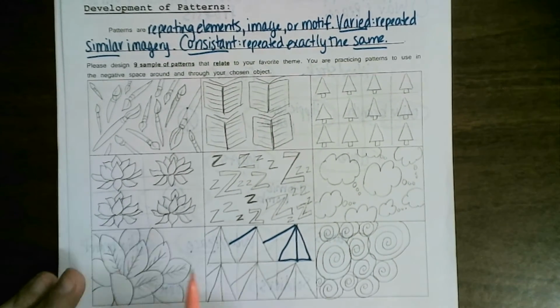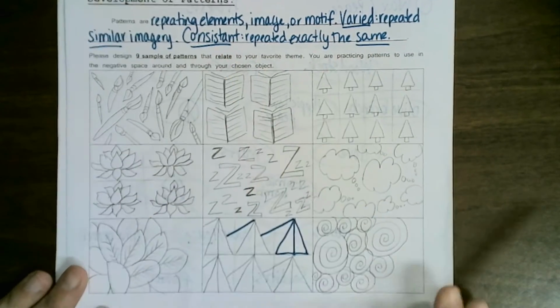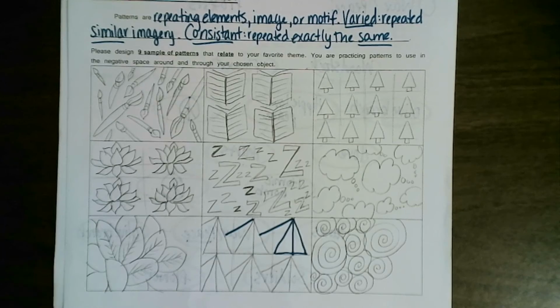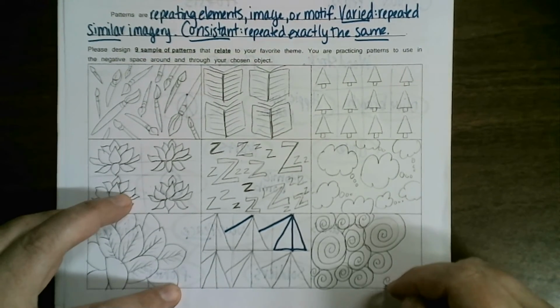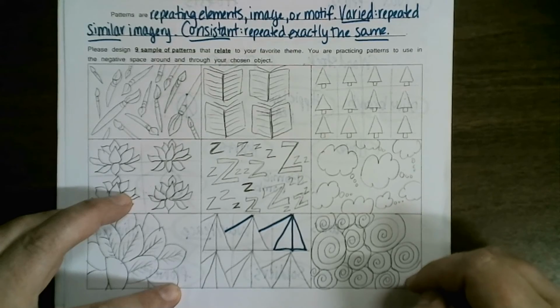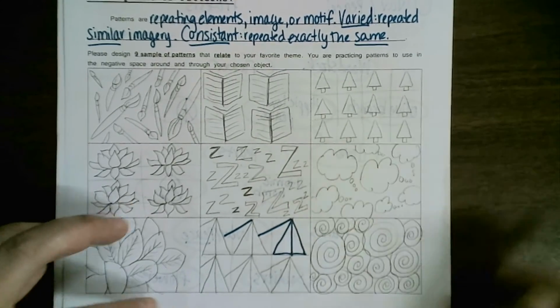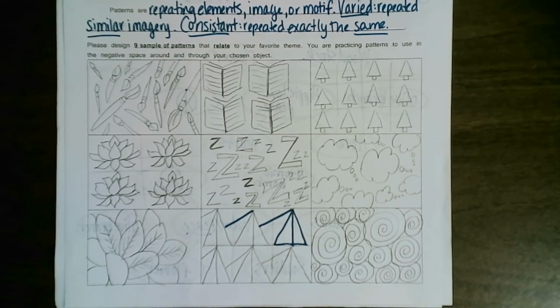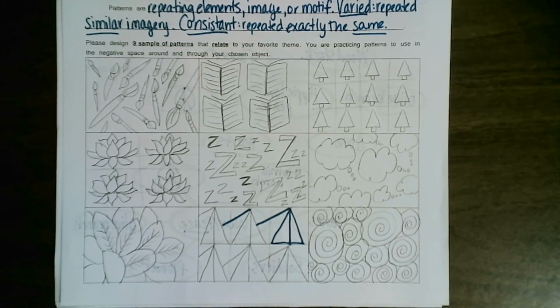Okay, so we want to practice varied patterns. We want to practice consistent patterns. You can definitely Google and do some research and find patterns that go with your theme. Sometimes you might be able to find an image or a picture that you can turn into a pattern, which is fine. So if you do need to do some additional research, and if you find something that you like, the lotus flower, I had to do some research to look at it. I probably would put that in a Google Doc for myself.